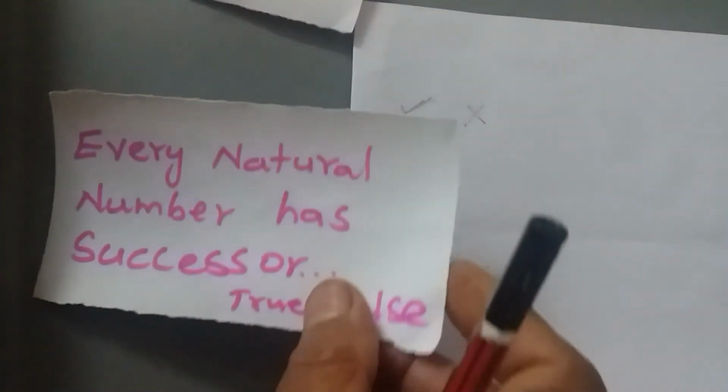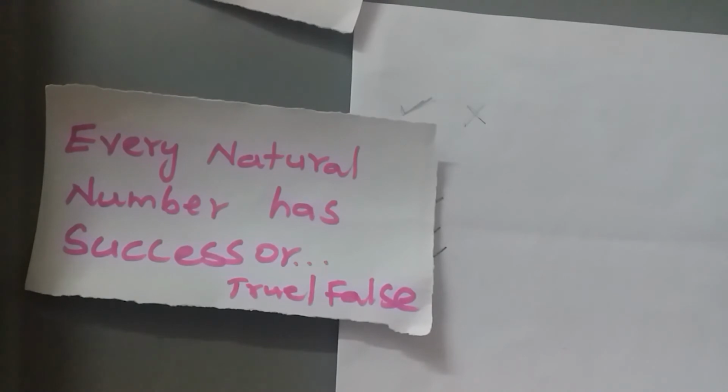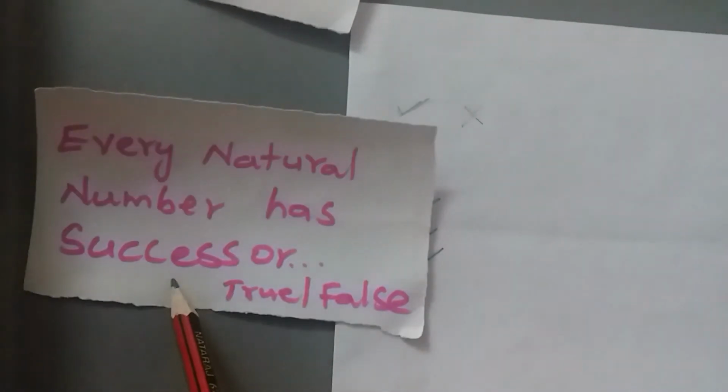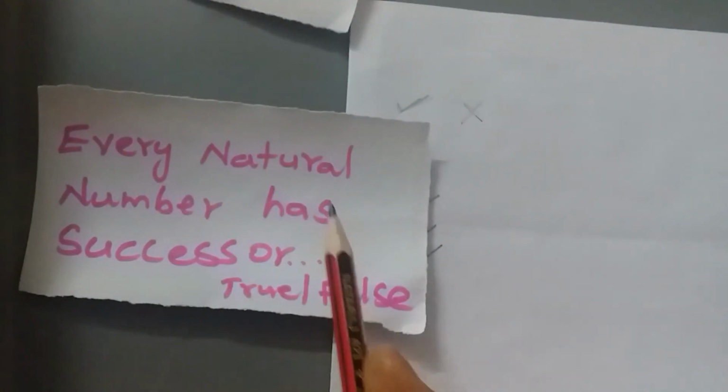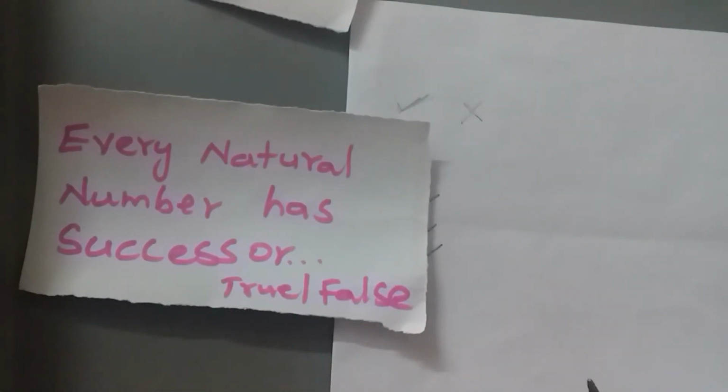If you are right, you put a tick. Otherwise, it's okay. No problem. We'll learn it. We'll do better in the next test, next game. Okay. Next, every natural number has a successor. Is it true or false? Every natural number has a successor. What is successor? Yes, it is just after. So every natural number has a number which comes after that.